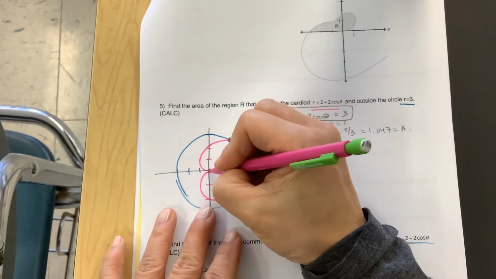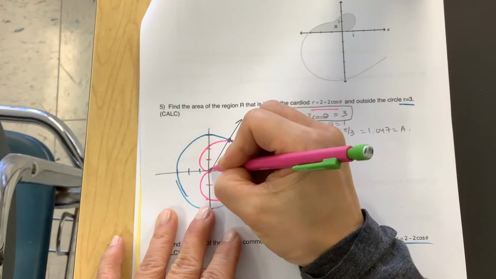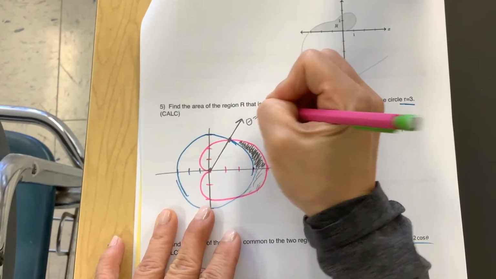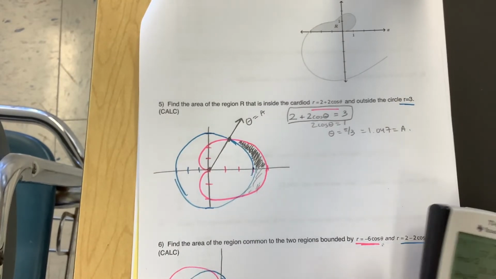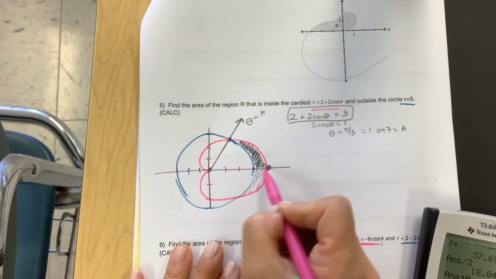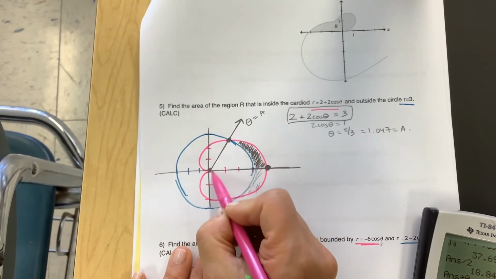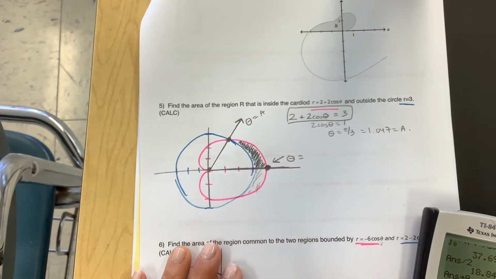Okay. Remember your angles. Start from the origin and go out. So I would draw this angle in. So there's theta equals A. Now, I also need this angle because that's where my shaded region starts. This is where my shaded region ends. This is where my shaded region starts. So I also need this angle.